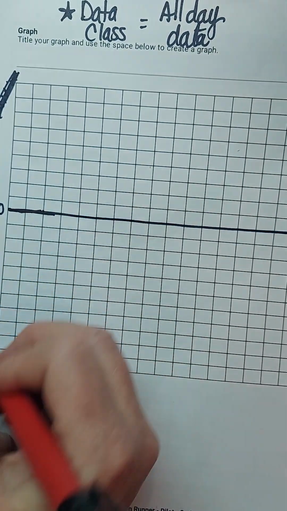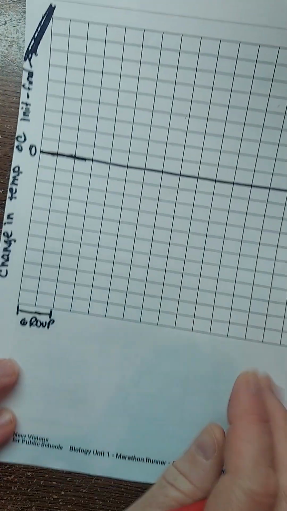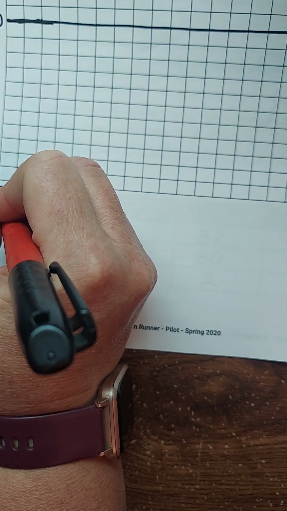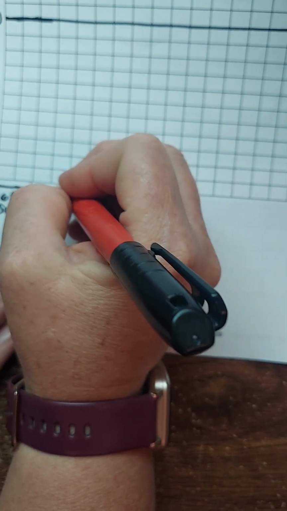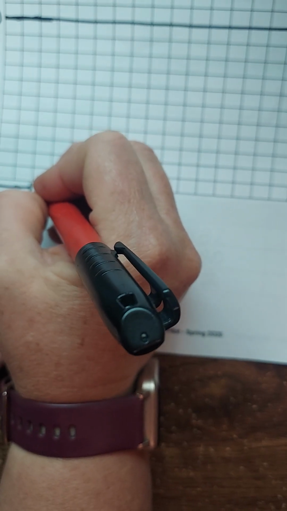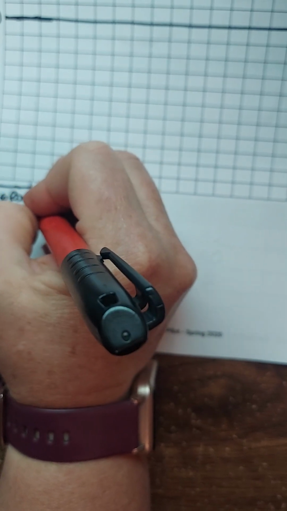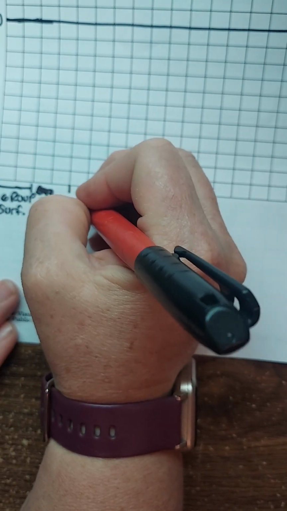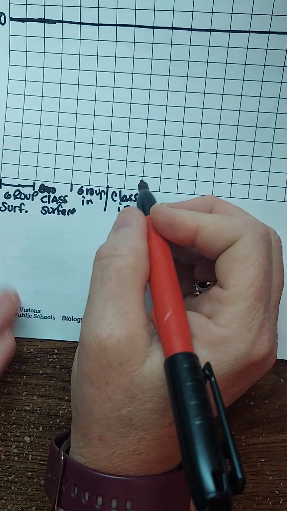I'm going to have these be my group surface, class surface, group internal, and class wide internal, like all day's data.